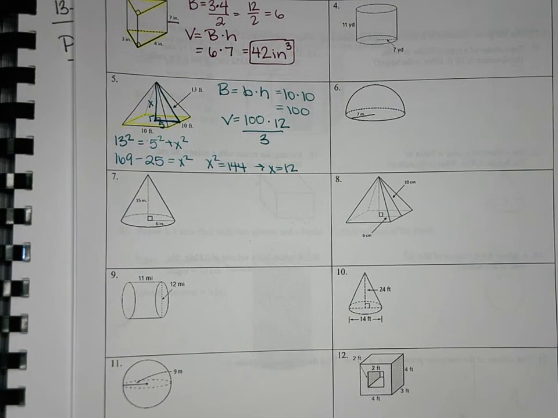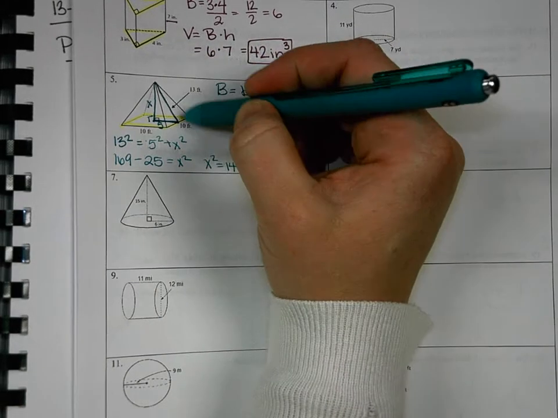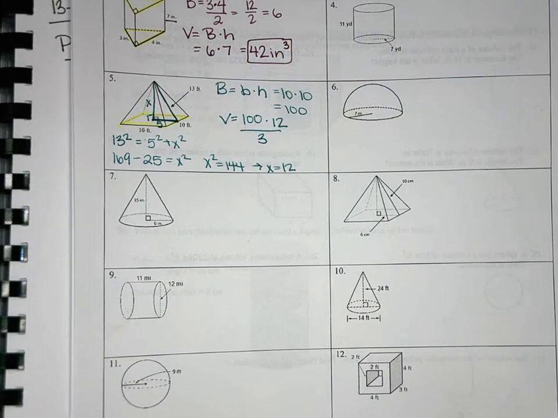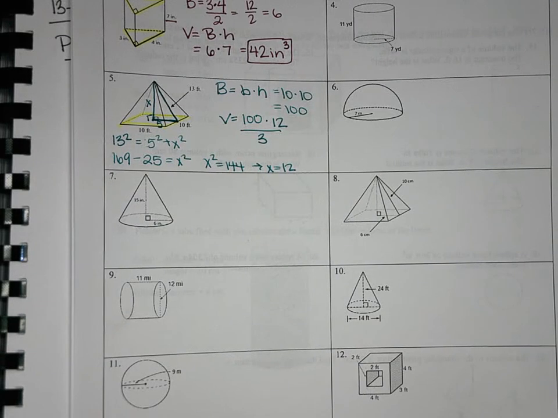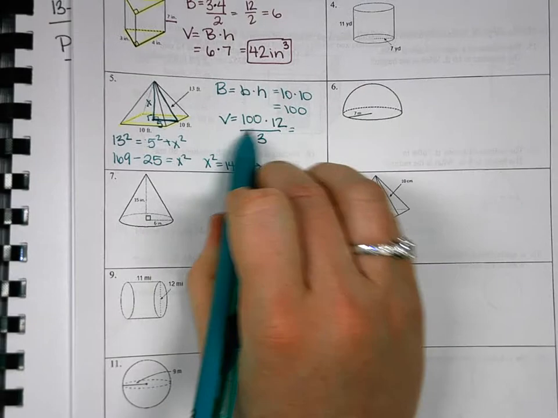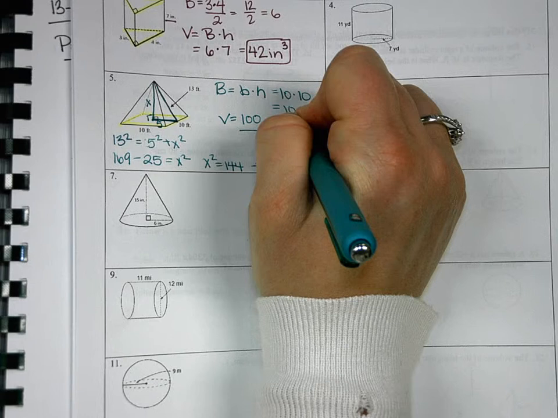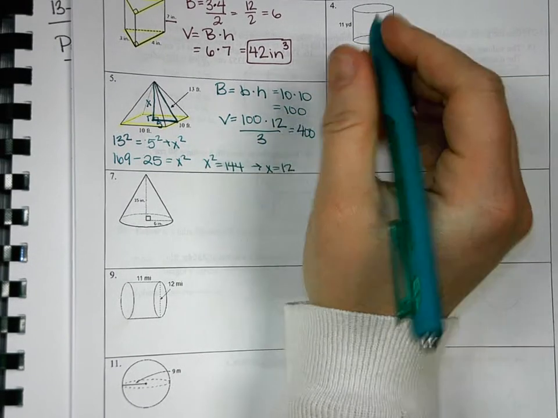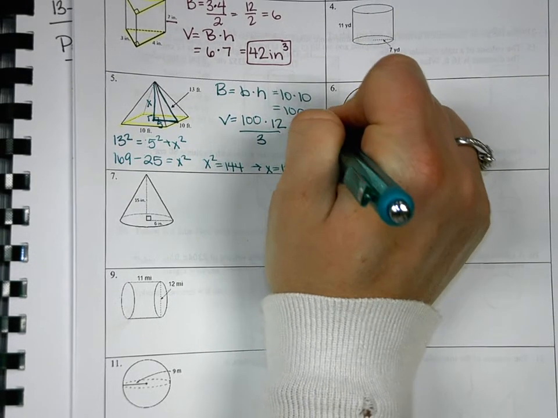So on some, usually this happens mostly on pyramids. If you're given the height, this is called the slant height, the 13, because it's the height of the slant part of the pyramid. A lot of times when you're given that, you're going to have to do Pythagorean theorem to get that actual height. So don't fall into that trap of using slant height instead. So when you multiply this out, 100 times 12 divided by 3, you get 400, and we're in feet, so feet cubed.